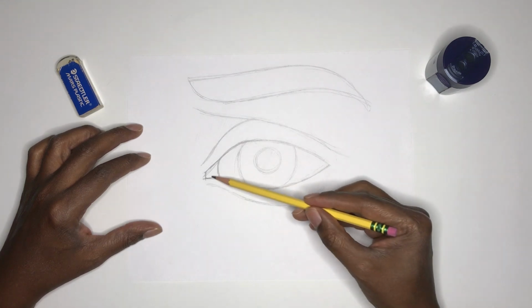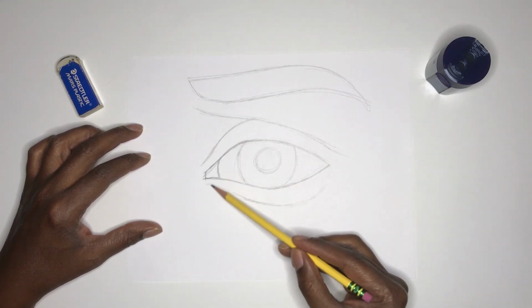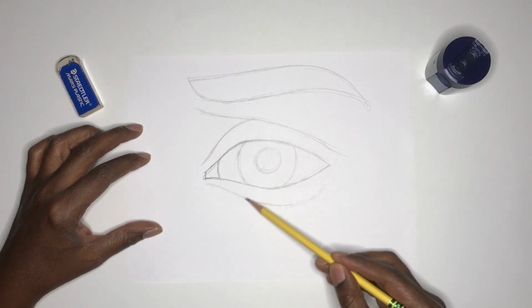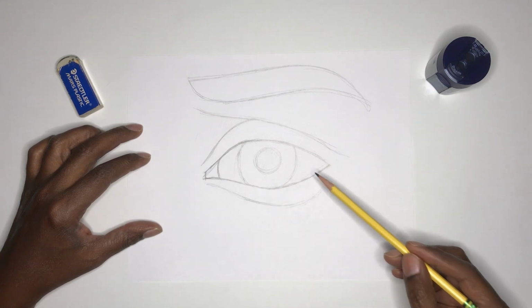So, meaning this side of the lower eyelid will be in shadow. So that's the way we're going to approach this.